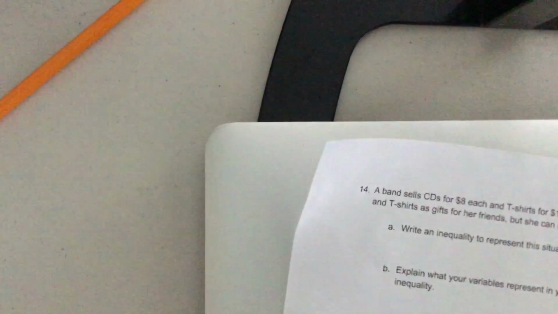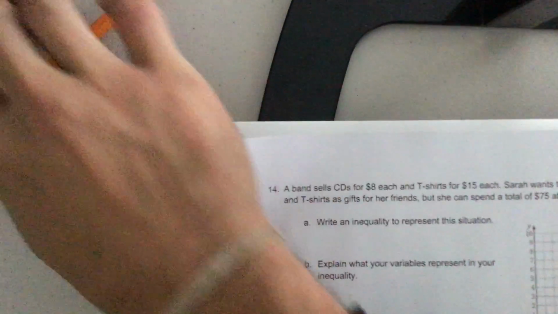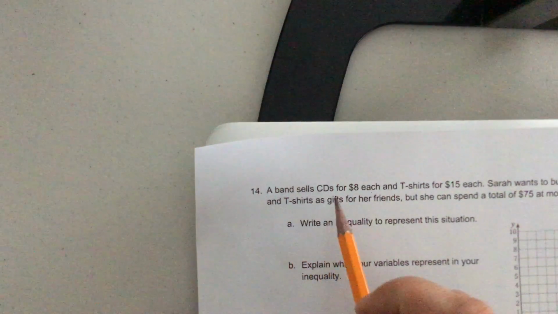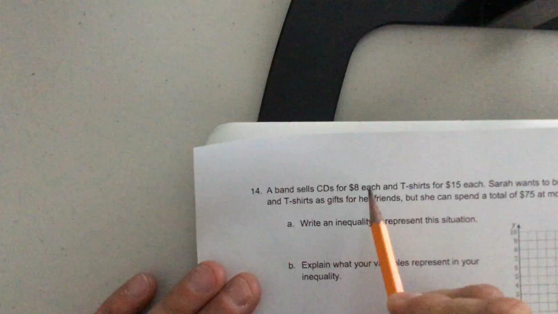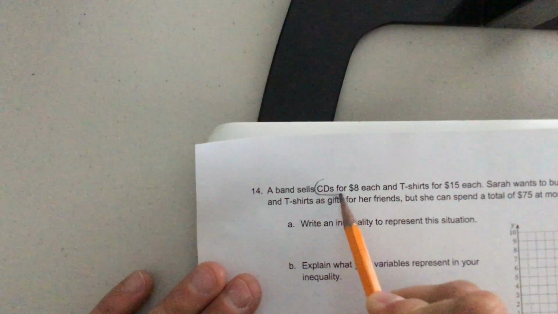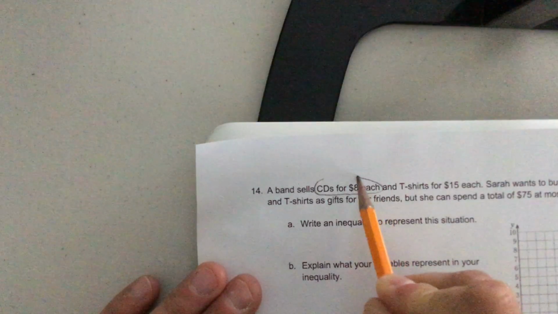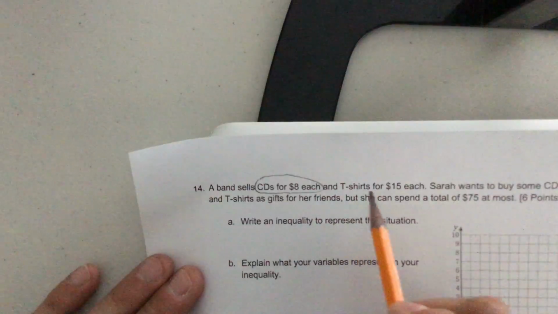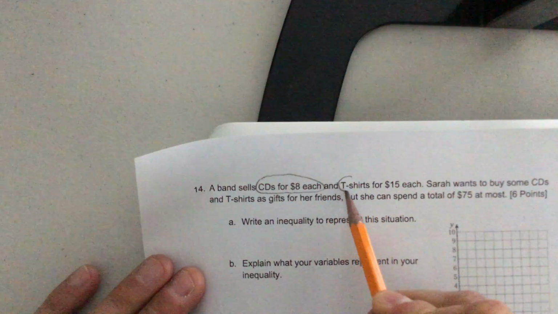As always, perfect time to grab a pencil or piece of paper and follow along. A band sells CDs for $8 each. One thing maybe I haven't drawn enough attention to, you can always circle the important facts. And t-shirts for $15 each.